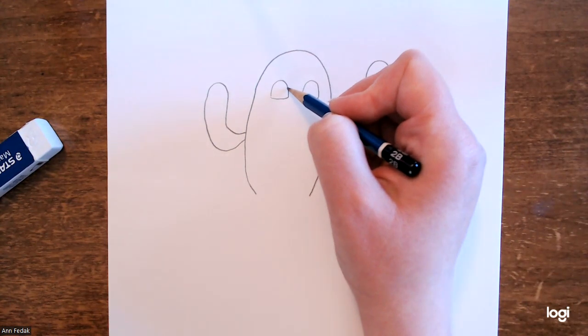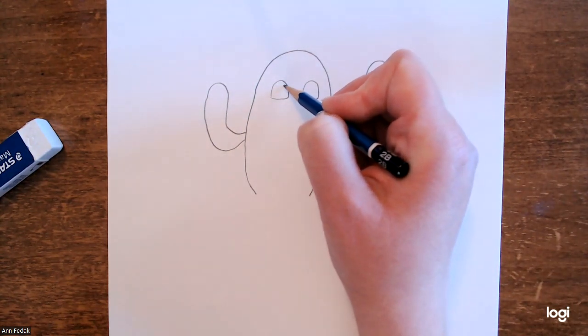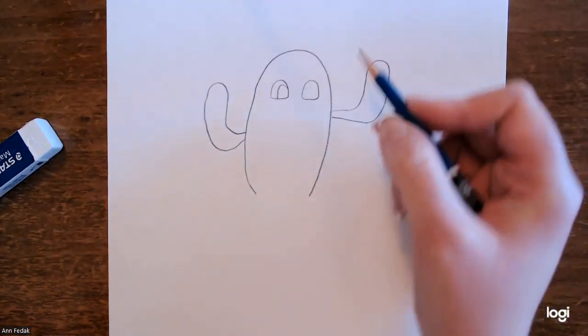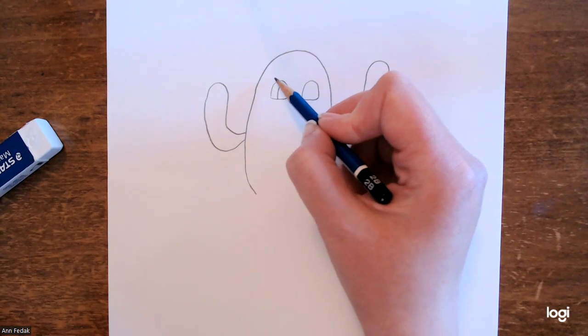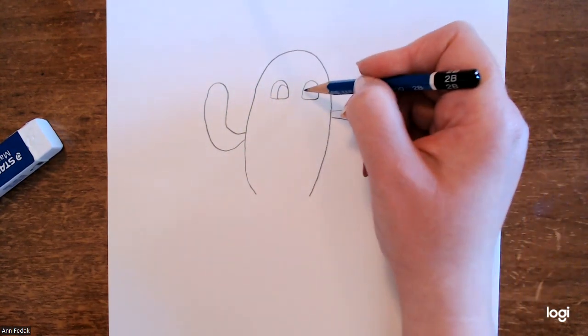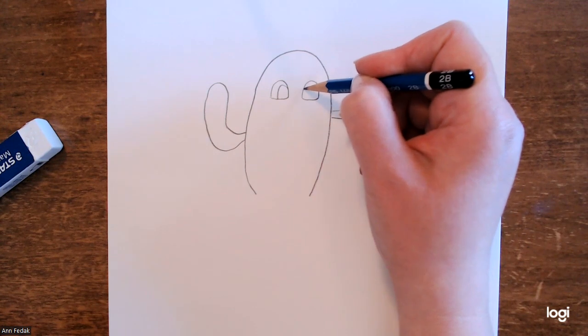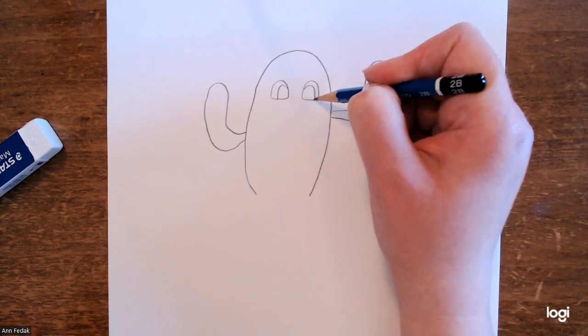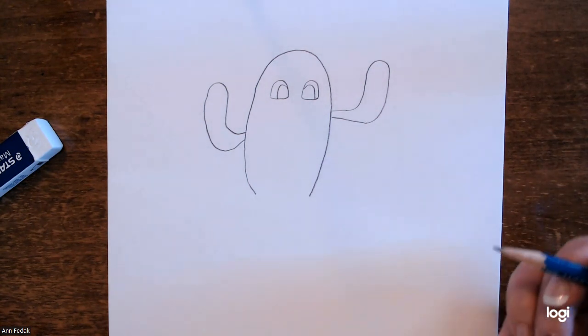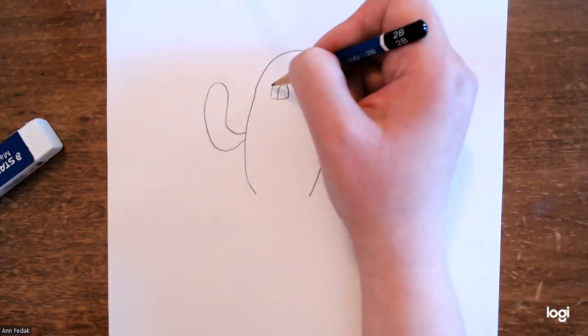So I'm going to put in some pupils and iris here. So I'm going to come up and down like that. And really, it just looks like my outer line here, this outer curve here. I just kind of drew it again, I think, only smaller. And I'm going to do it on this side too. Okay. And now I'm going to add some eyelashes because I think it's going to make it look really cute.